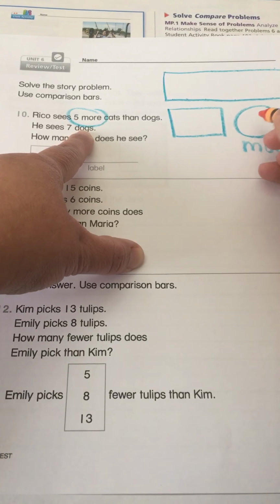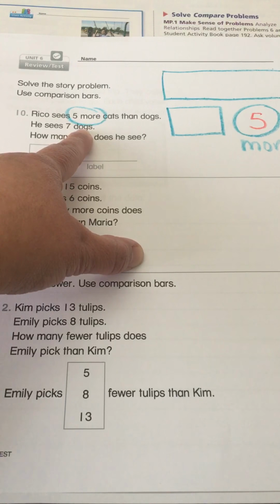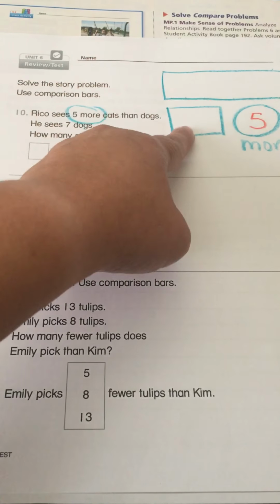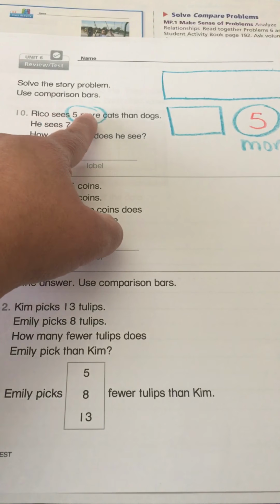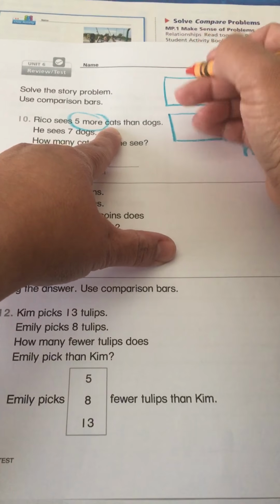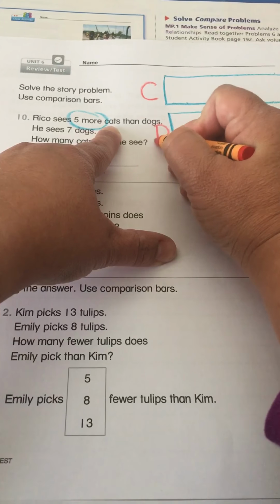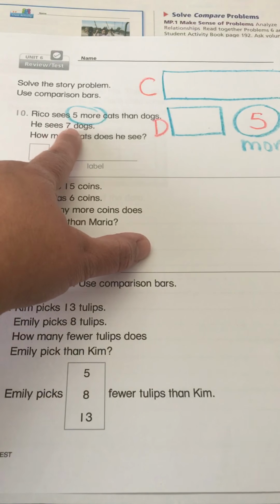So right away, I'm going to put the 5 over here. And then I'm looking at which one is going to get the bigger rectangle. Well, it says Rico sees more cats than dogs. So cats needs to get that large rectangle, which would put dogs down here. And now it's just figuring out where I'm going to put that next number. I already have the first number from the equation. Now I need the second number from the equation, which is the 7 dogs. So that's going to go down here.